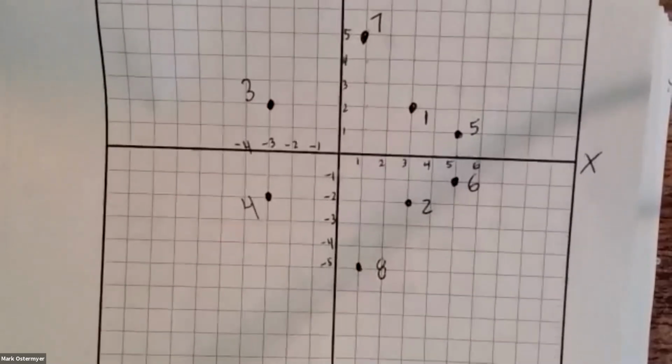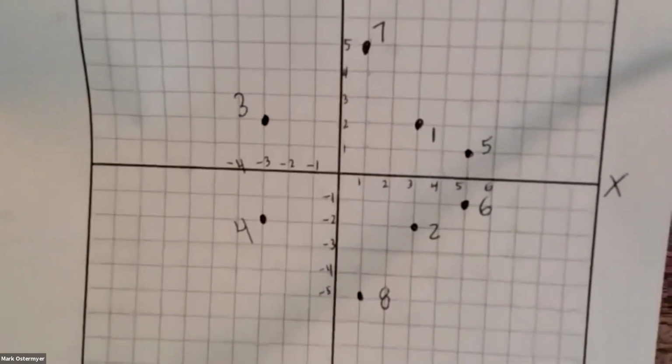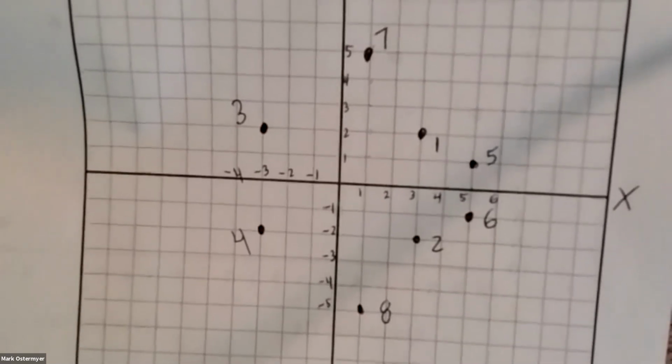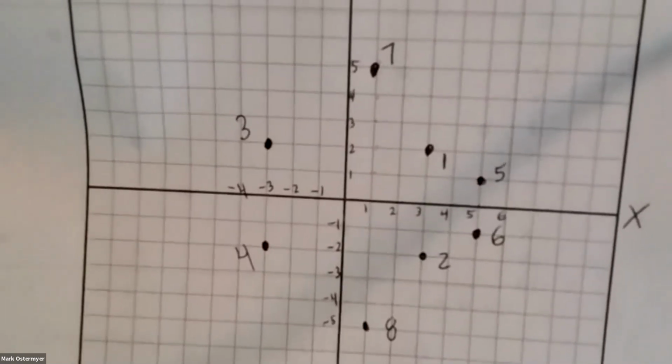It looks like it. Okay, you getting them? All right, are we getting these plotted correctly, ladies and gentlemen? Because we got to know how to plot points, otherwise we can't move forward.